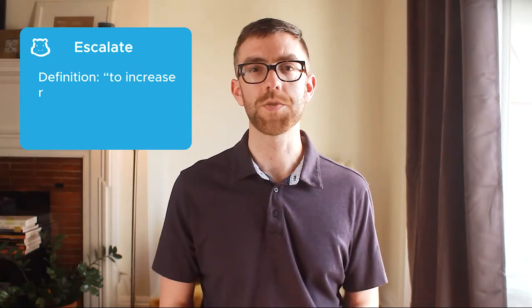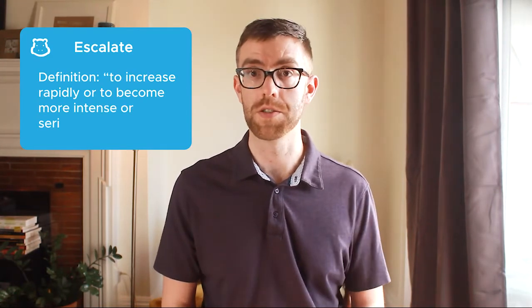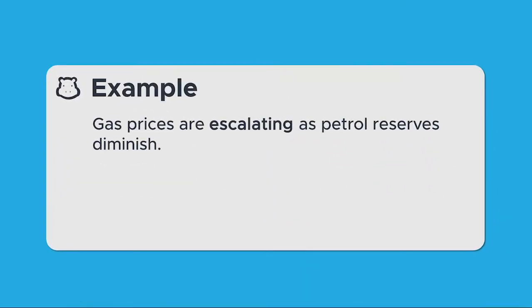Escalate. Escalate means to increase rapidly or to become more intense or serious. Synonyms are go up, climb, and increase. Gas prices are escalating as petrol reserves diminish.